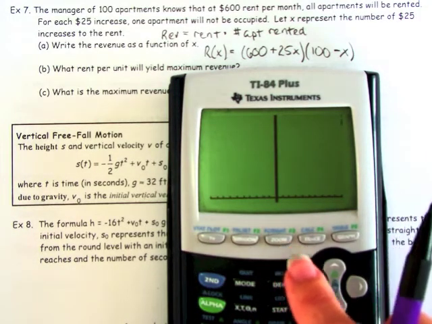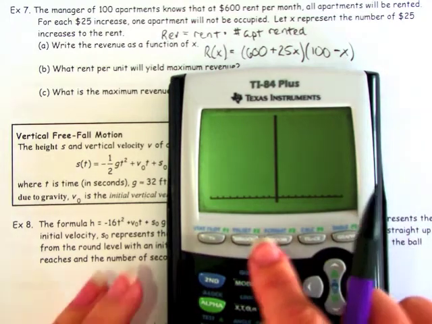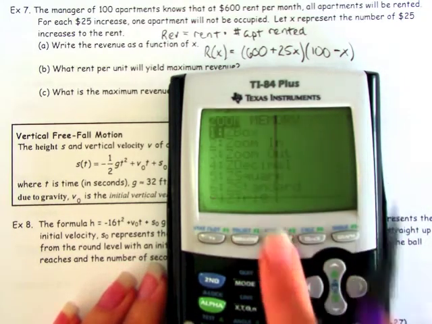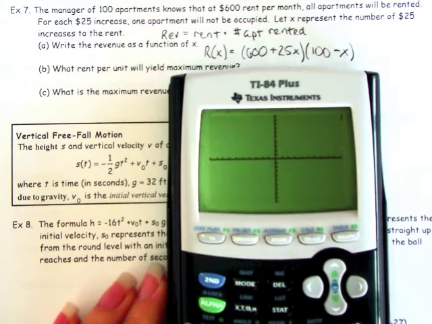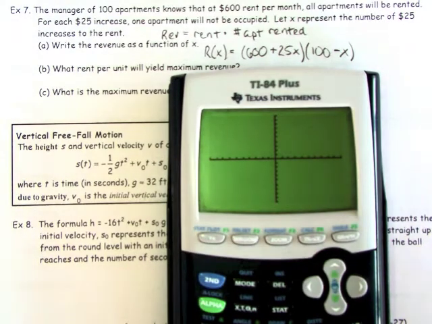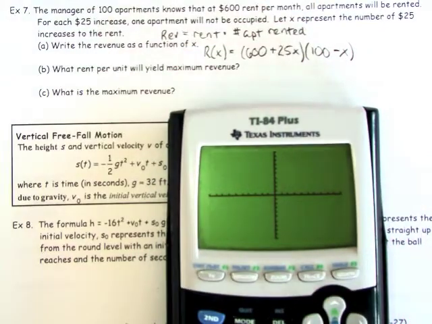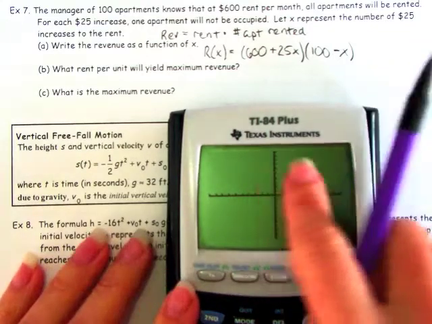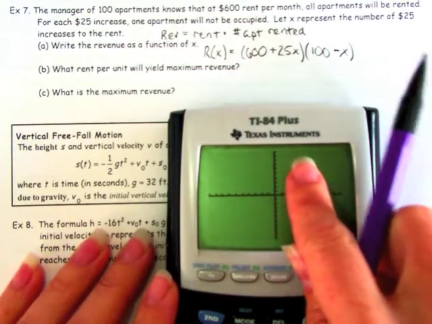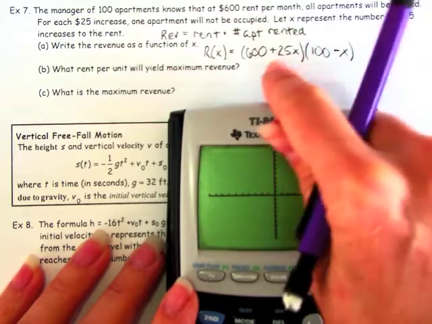And I'm in a different window, which is not helping me much. So I'm going to go back to what you probably see, which is Zoom 6. Okay, which is nothing. There's a reason we don't see anything. In general, our revenue is going to be around 600 times 100, which is $60,000. So revenue is our Y values. It probably makes sense to change this window so I see some of those values way up higher like that.